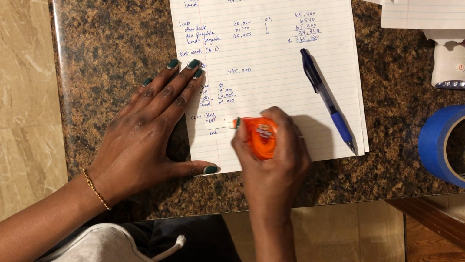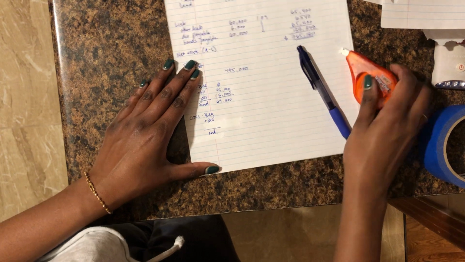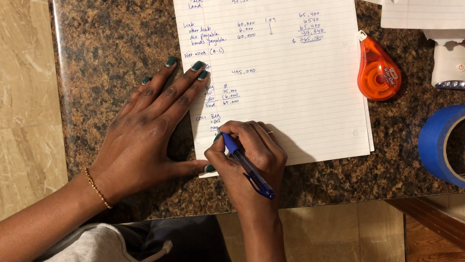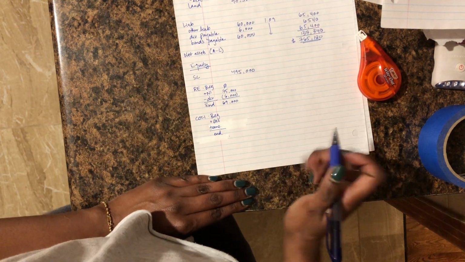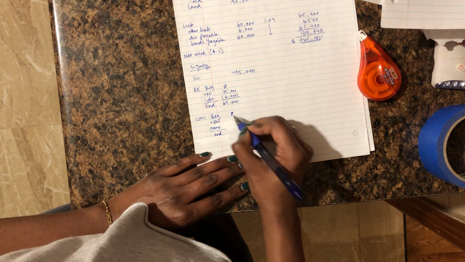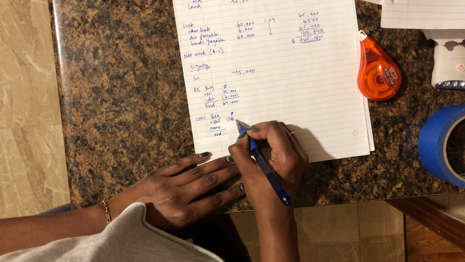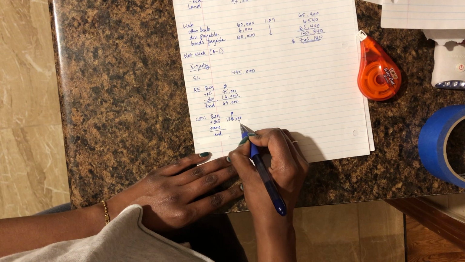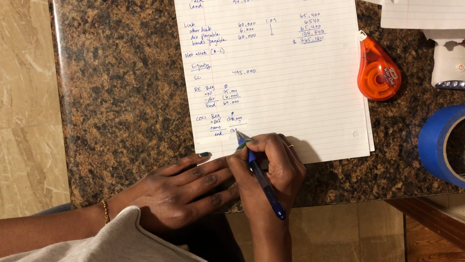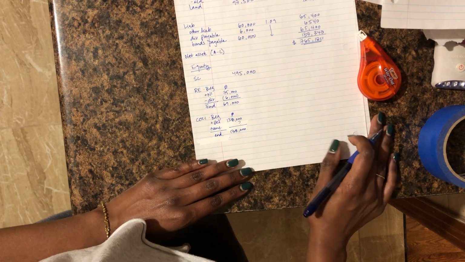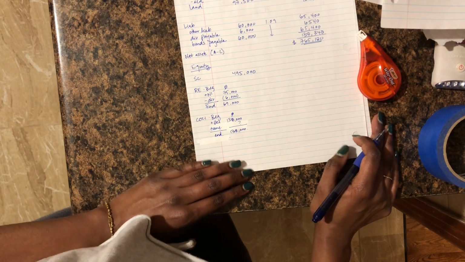Now my OCI, I'm just going to move this so everything is in line and I have space. This is my translation. So my beginning OCI, I started the company, is nothing, and I have OCI of 138,000. I don't know what my translation is, and they tell me that my ending OCI is 138,000.